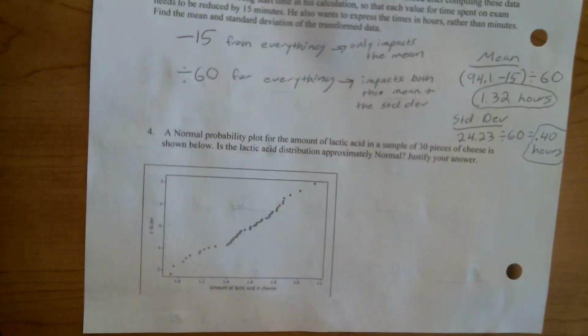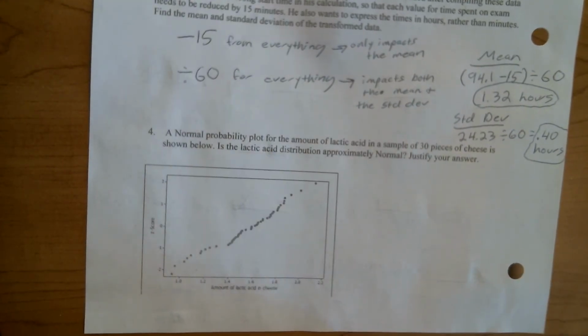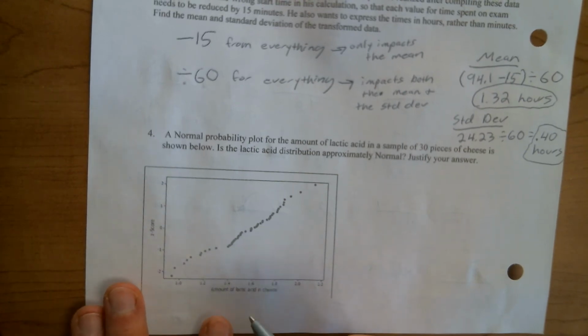All right. Number 4. A normal probability plot for the amount of lactic acid in a sample of 30 pieces of cheese is shown below. Is the lactic acid distribution approximately normal? Justify your answer.